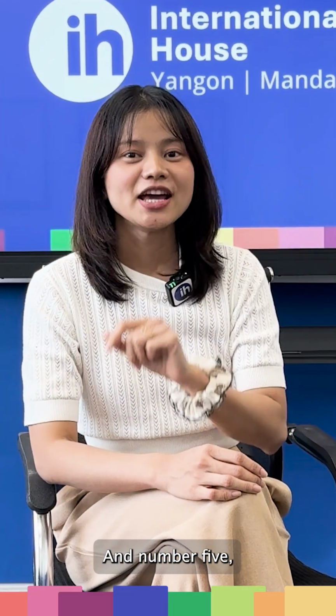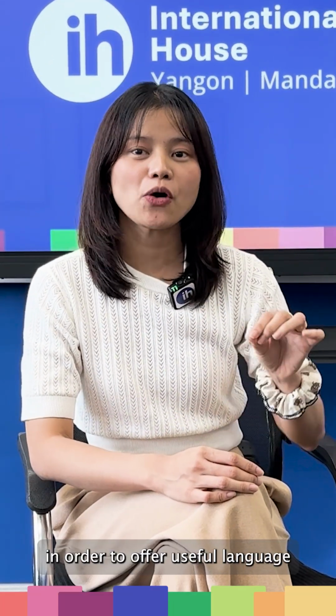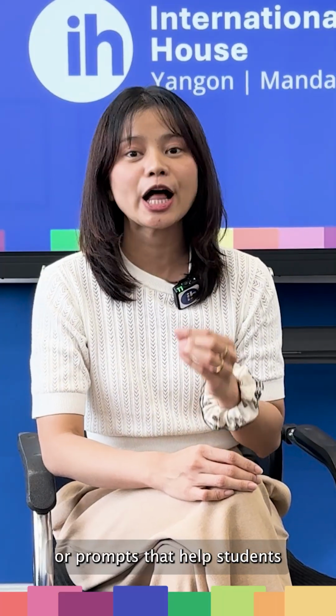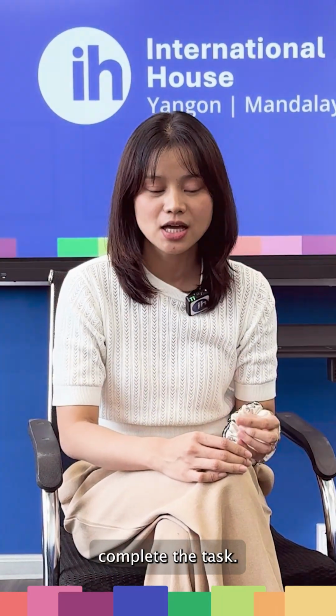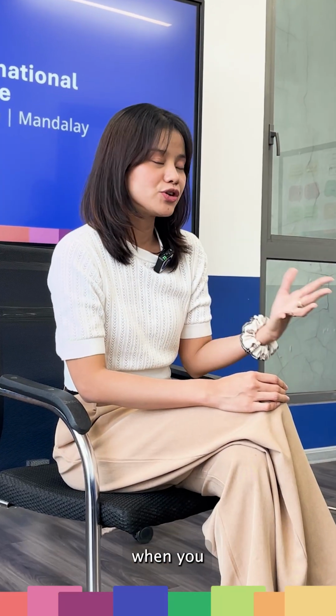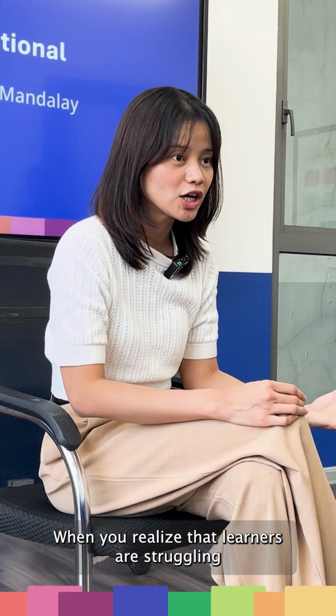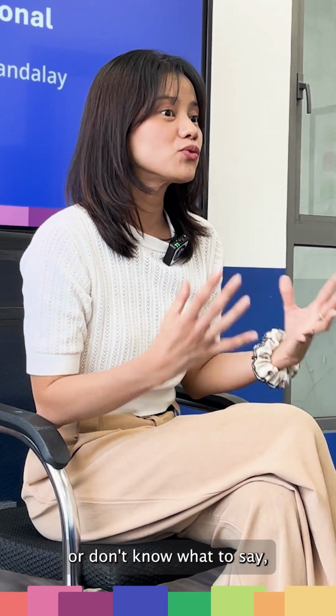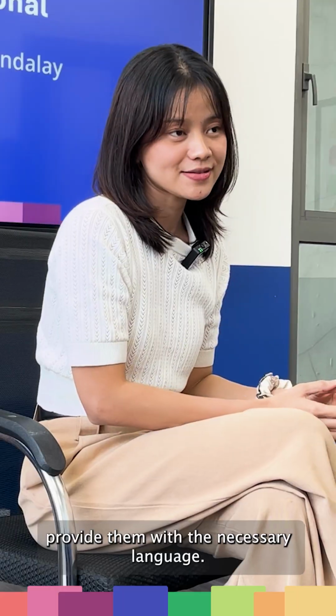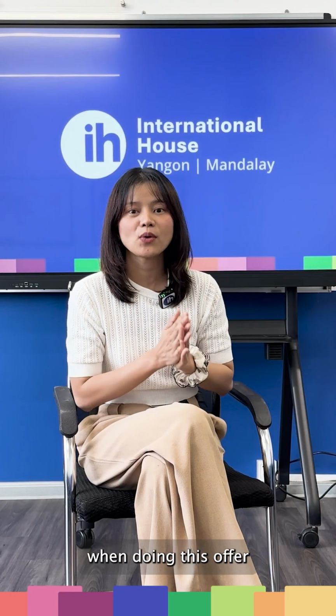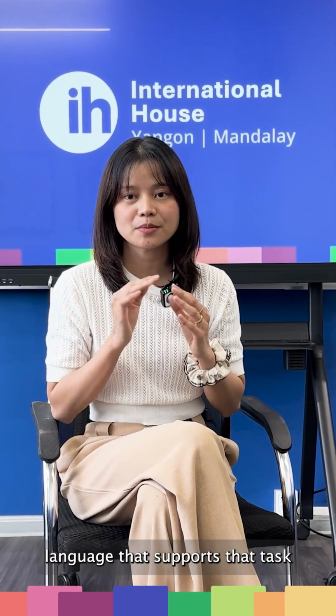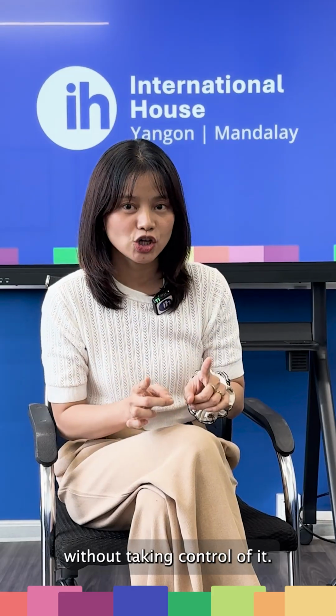And number five, you may also monitor in order to offer useful language or prompts that help students complete the task. So when you realize that learners are struggling or looking for what to say or don't know what to say, provide them with the necessary language. But remember, when doing this, offer language that supports the task without taking control of it.